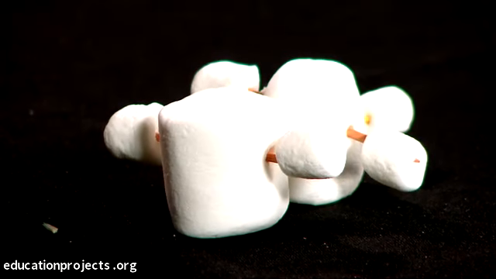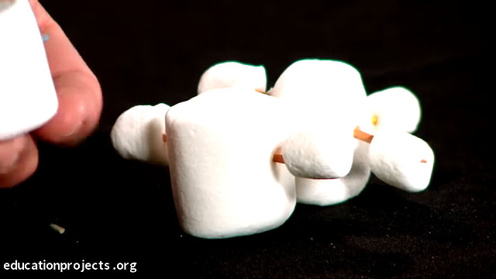Uh-oh, you're getting some chubby marshmallows. Longer toothpicks. Yep. You're getting some chubbies.